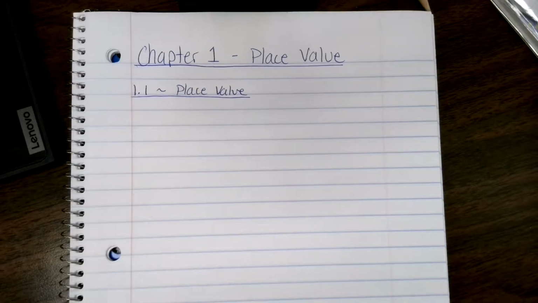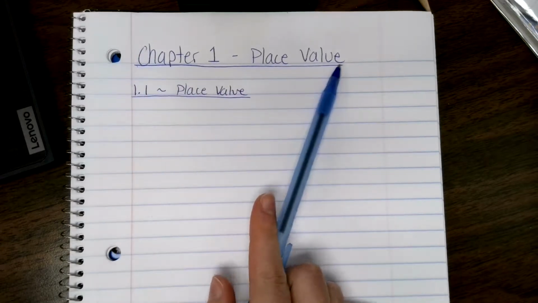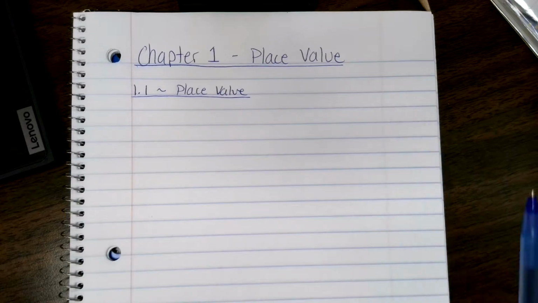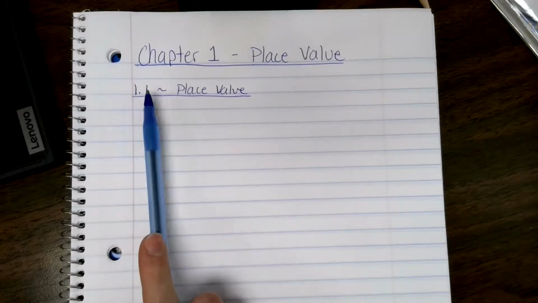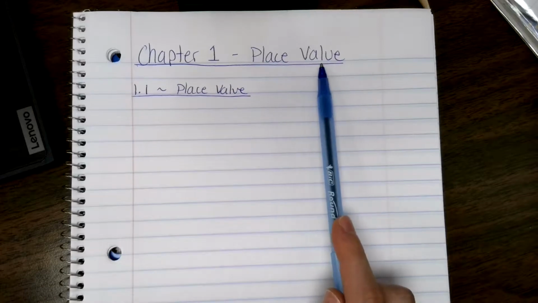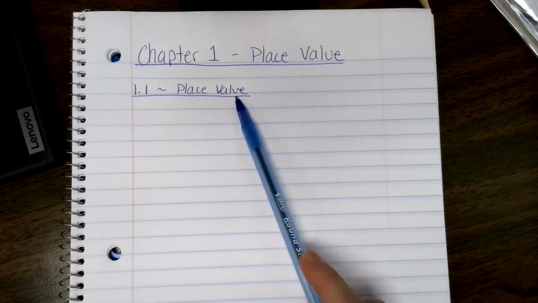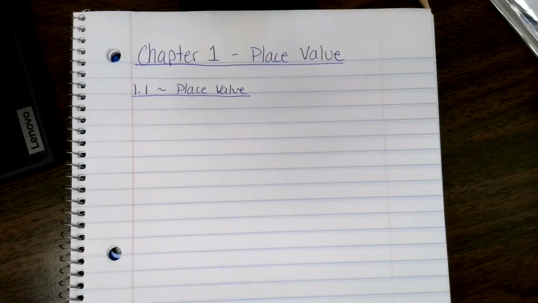I always start, and you can start writing this down as I'm talking, but I always start out my notes by listing the chapter. And I will only put it on this page. As we turn pages, I won't write the chapter on every page. But 1.1 means chapter 1, lesson 1. And ironically, the title of the chapter and of the lesson are the same in this case. So that's why these two titles look very, very similar. So we are taking notes on chapter 1, lesson 1.